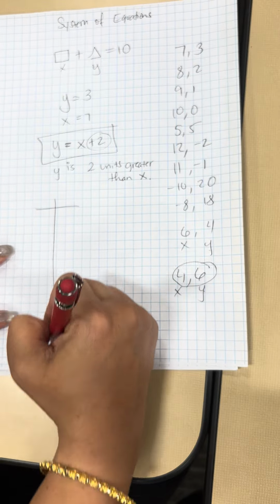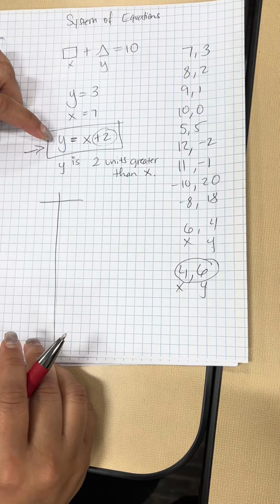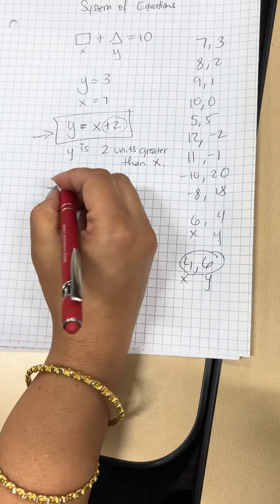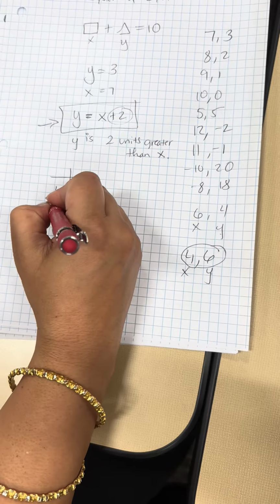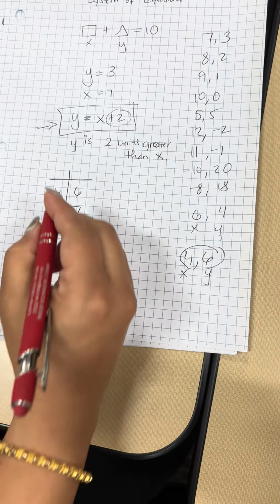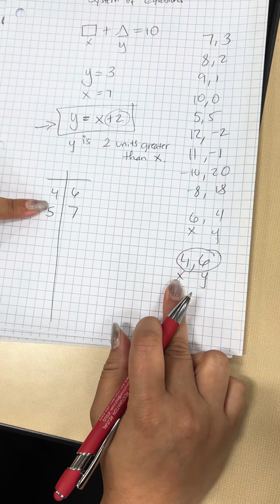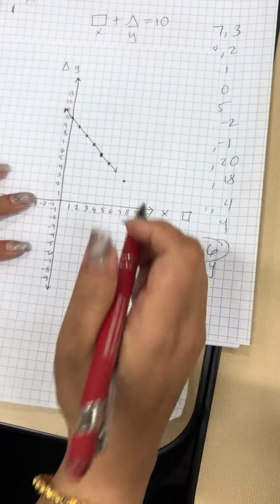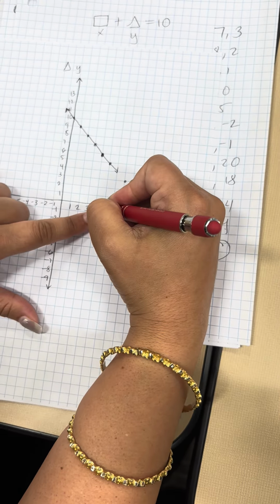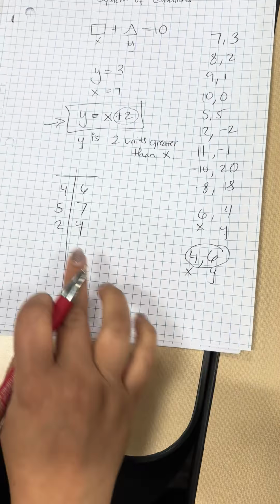We want pairs of numbers that don't have to equal 10. We're going to look at just this equation. 4 and 6, which is the one we just came up with. 5 and 7. 2 and 4. So we want y to be 2 units greater than x. Let's plot these points as well. So you said 5, 7. And you also said 2, 4.